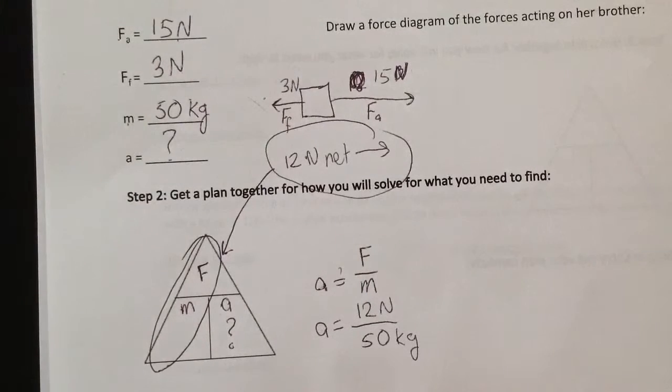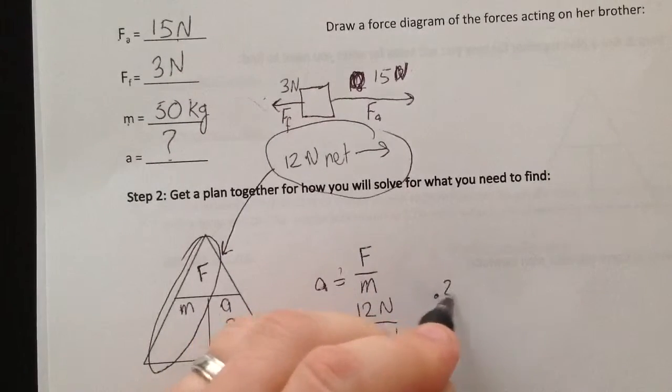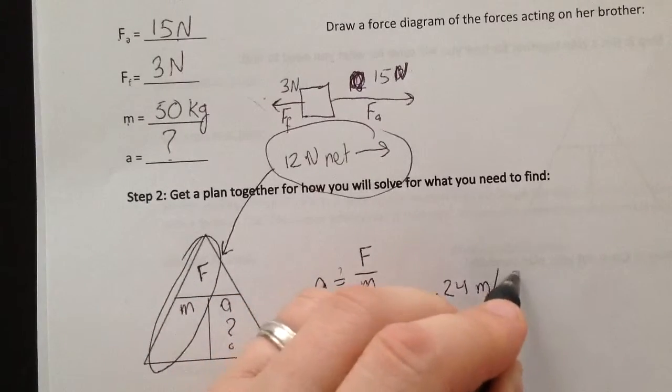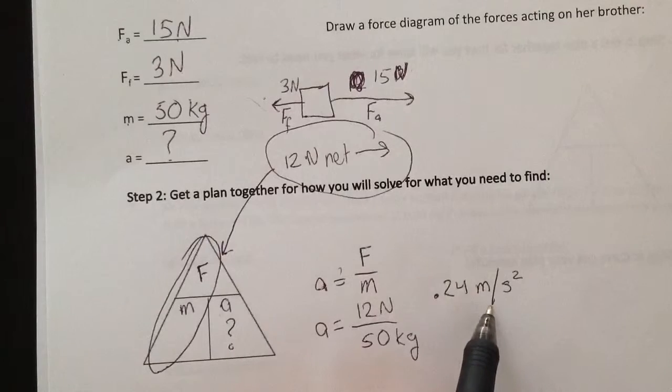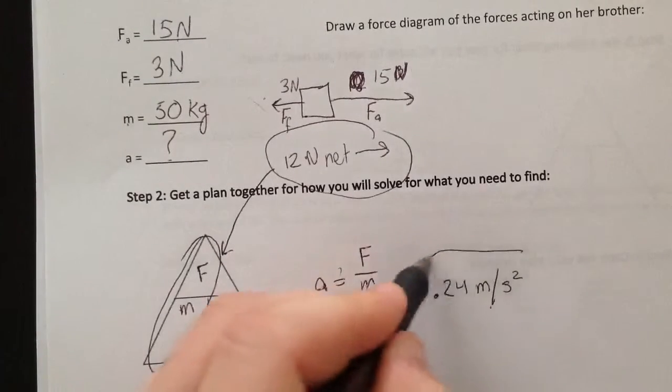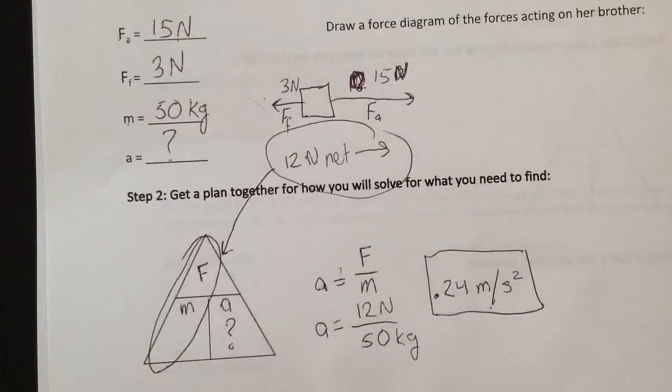When we calculate that out, we get a grand total of 0.24 meters per second squared. Now, how did I know to put meters per second squared? Because we're solving for acceleration. I'm going to box my answer in, and there's a full credit problem right there. All right, let's do number 2.